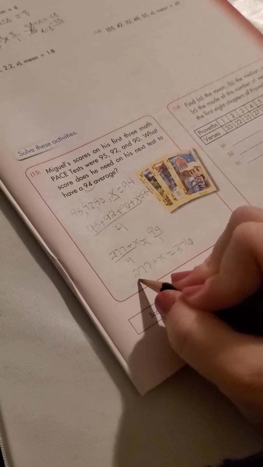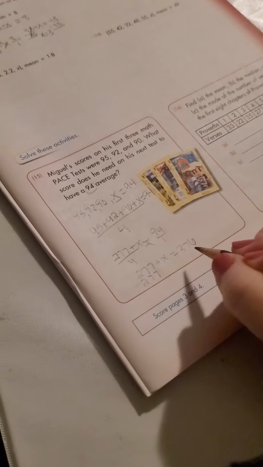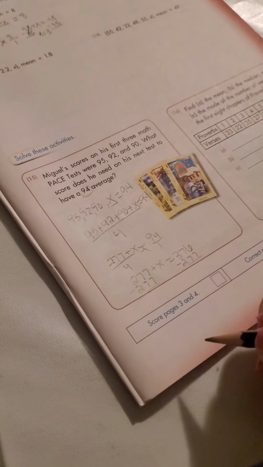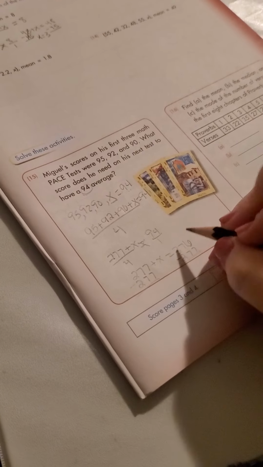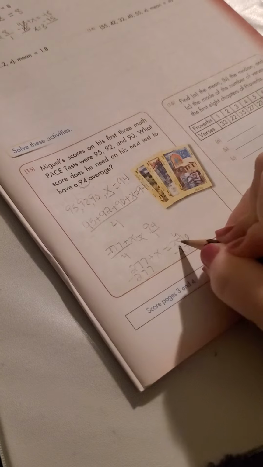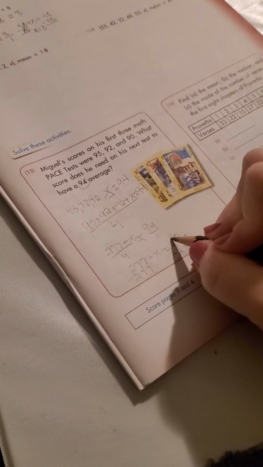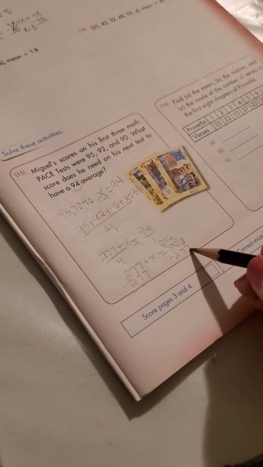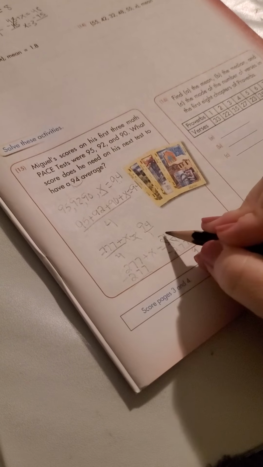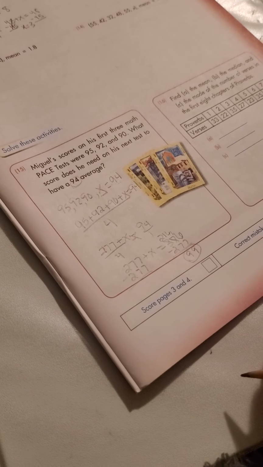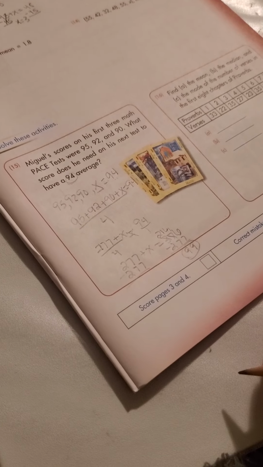And then I'm going to subtract both sides by 277. And this becomes 16, makes that 7 a 6, and I have to borrow again. So 16 minus 7 is 9, and 16 minus 7 is 9, and my answer is 99.